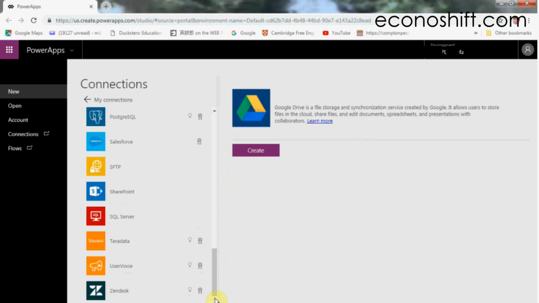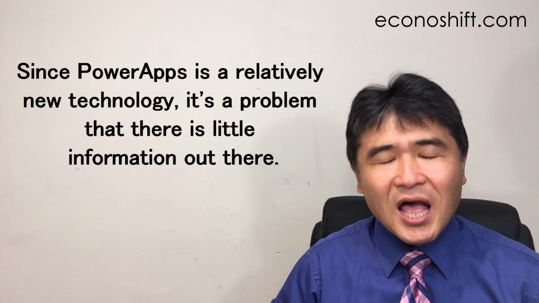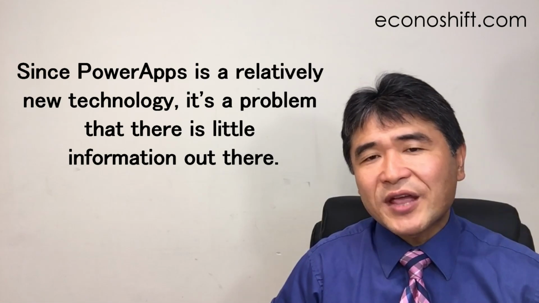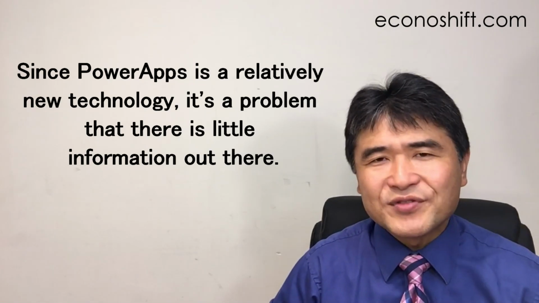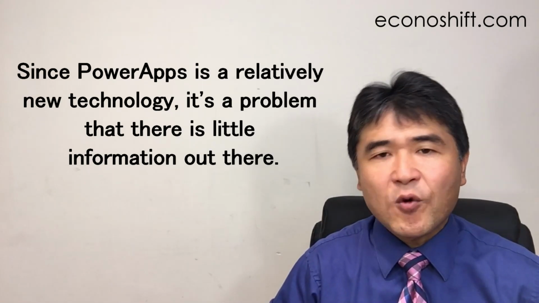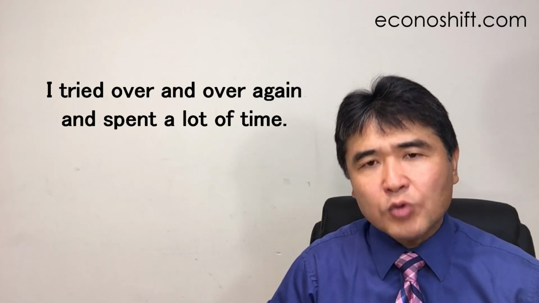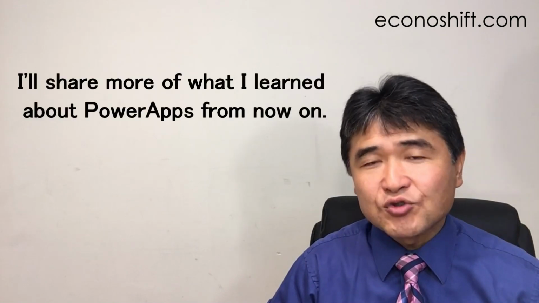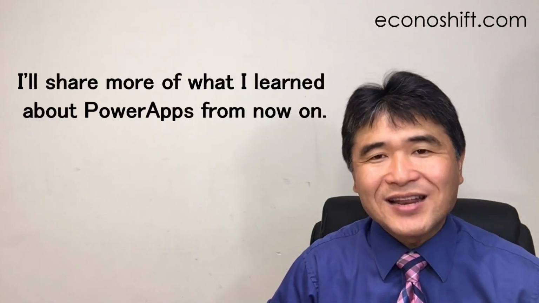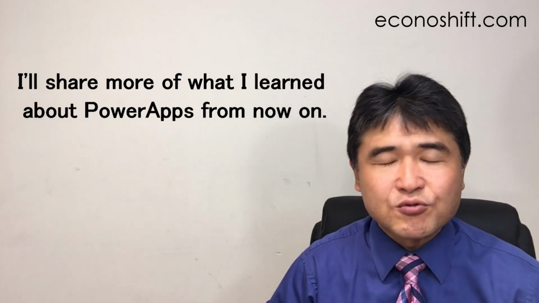It's very useful. Since PowerApps is a relatively new technology, it's a problem that there is little information out there. At the beginning, I did not know about the source data tips that I talked about today. I tried over and over again and spent a lot of time. I don't want you to do the same, so I'll share more of what I learned about PowerApps from now on.